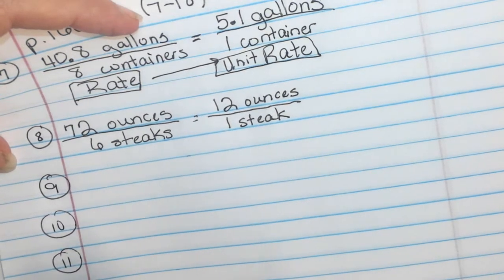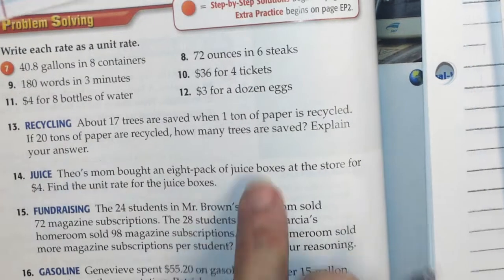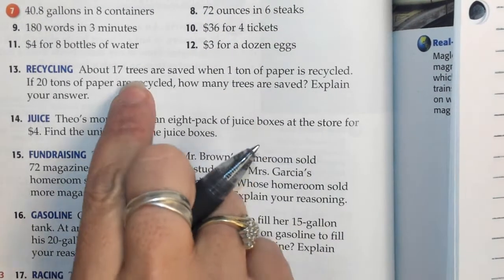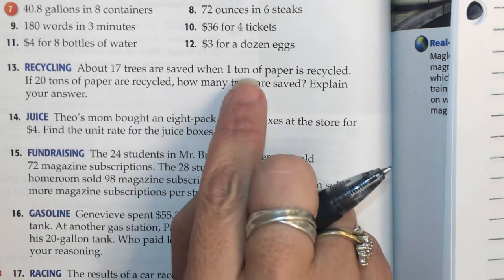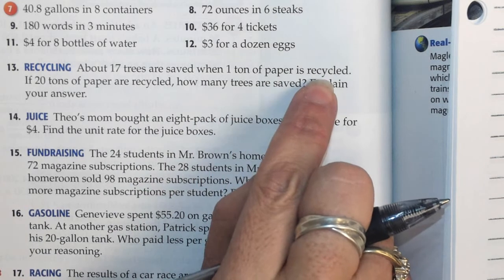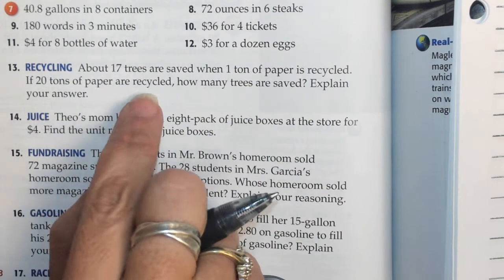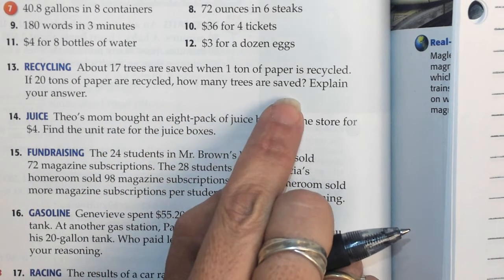Okay, I'm going to read 13. Let's see what it's like. 13 says, about 17 trees are saved when 1 ton of paper is recycled. If 20 tons of paper are recycled, how many trees are saved?